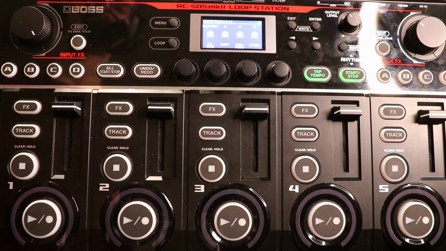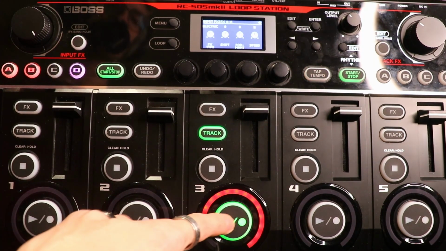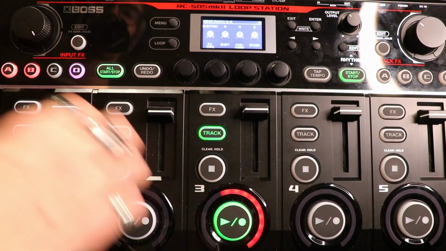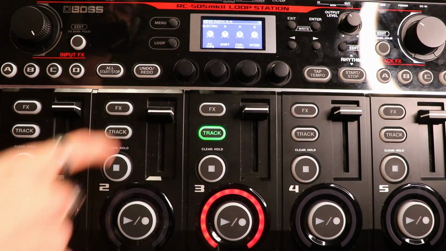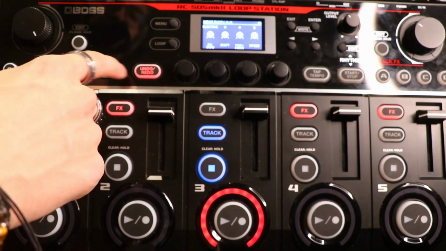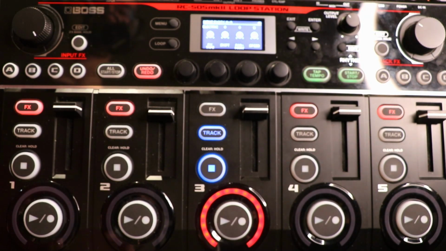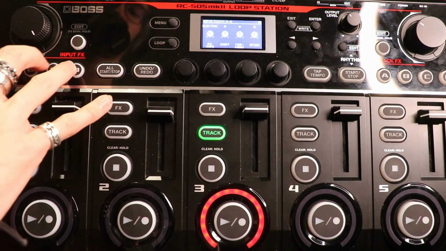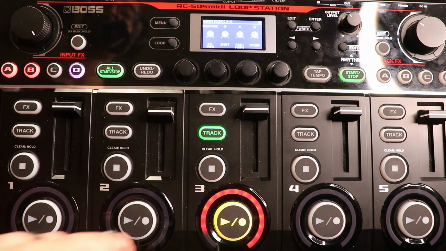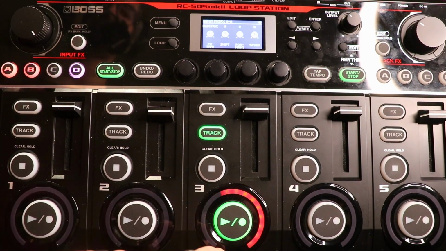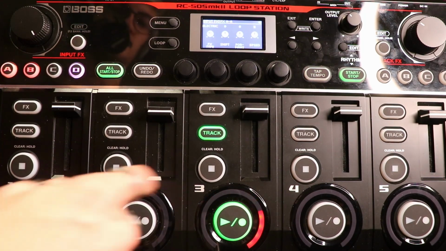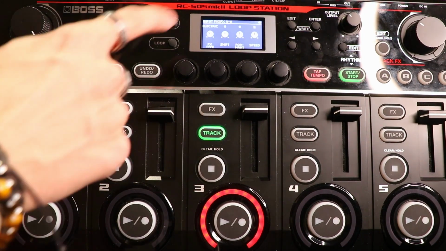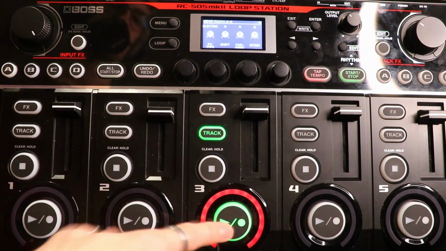But there's a new feature on the undo redo which allows you to set a marker. Now I'm gonna set a marker by pressing undo and track. So now whatever I do on top of this, I can go back to this point of the recording. And for that, I just need to press undo and the square. Easy, isn't it?